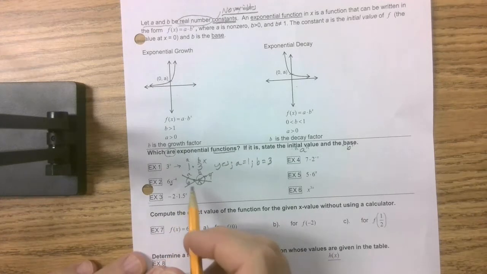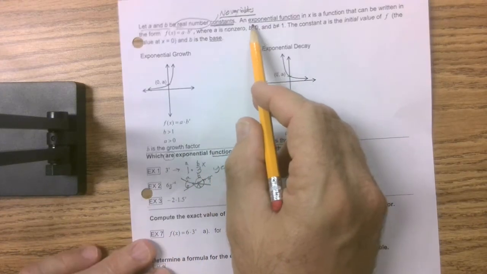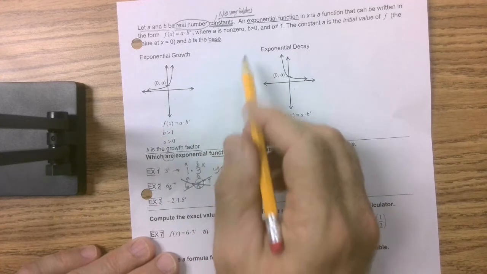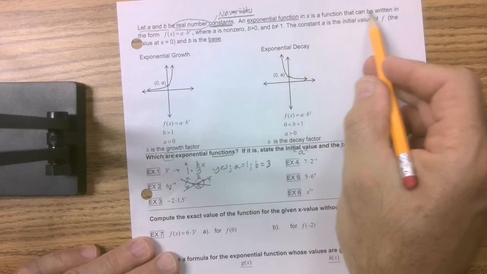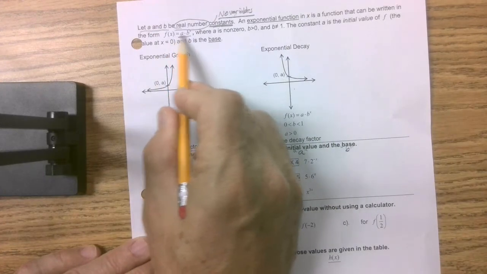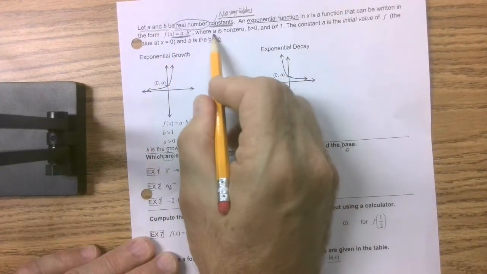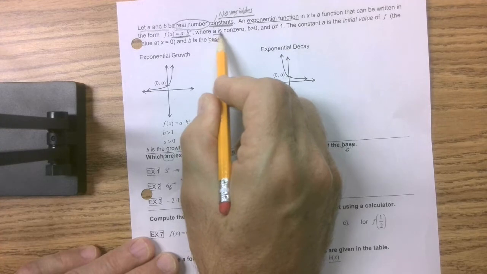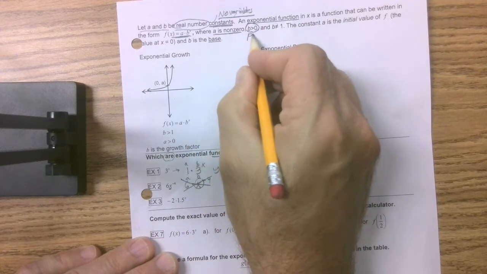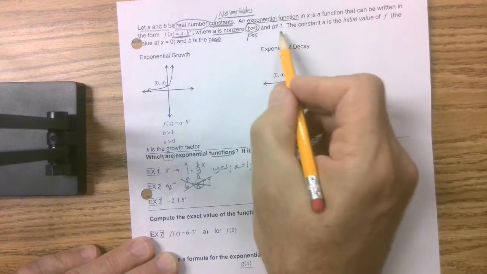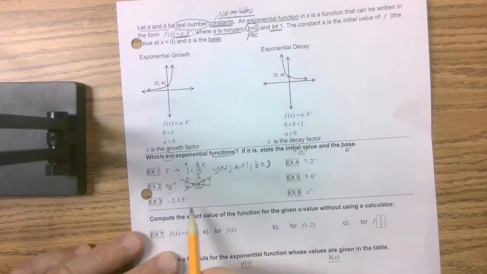How about this one? Well, if we kept reading, to be a little bit more precise, I can see in this one, an exponential function in x is a function that can be written in the form blah, blah, blah. We talked about that a lot in the pre-lesson, where A is non-zero. That shouldn't be a problem. B is greater than 0, that means positive, and B does not equal 1.